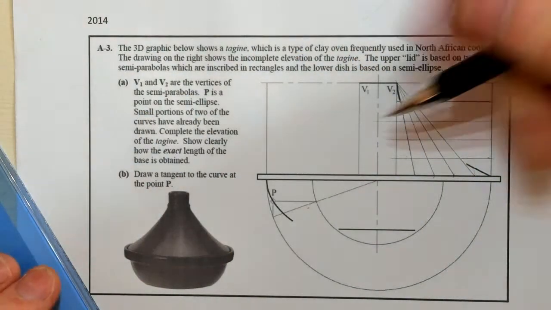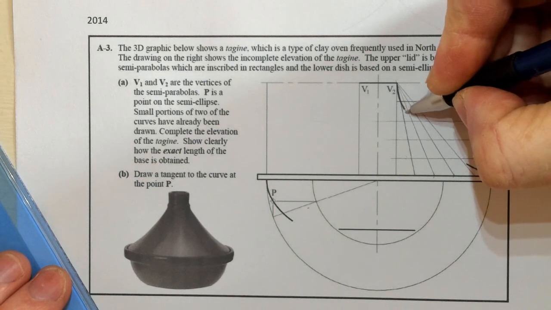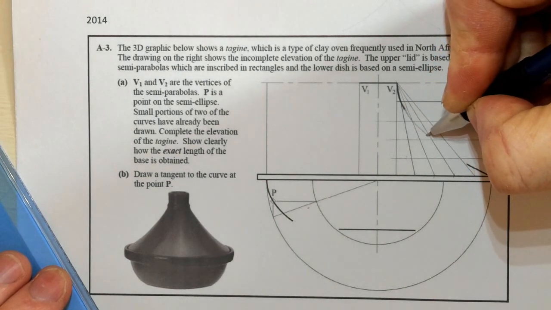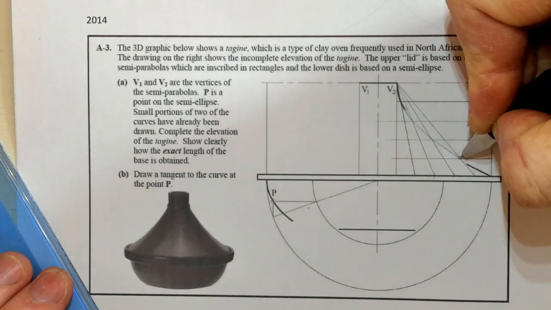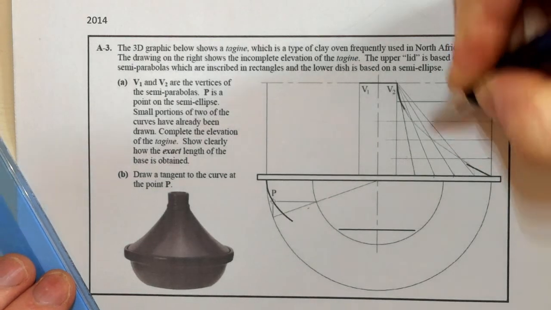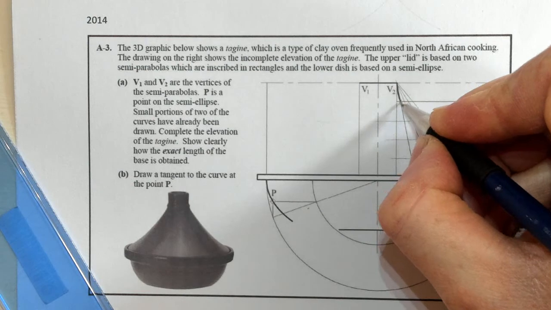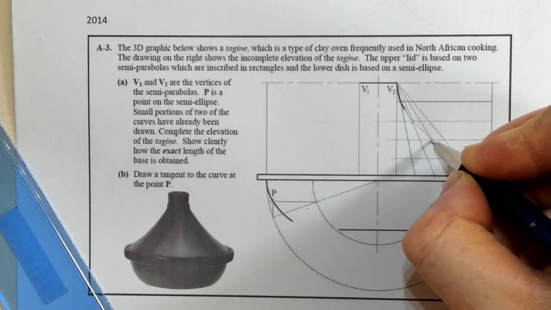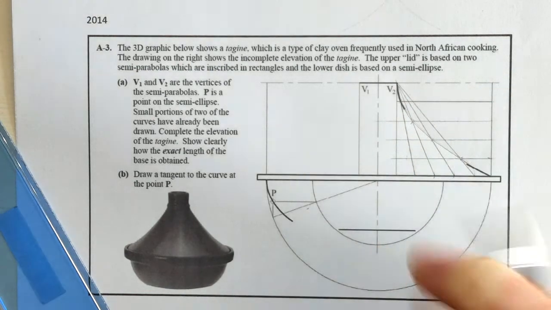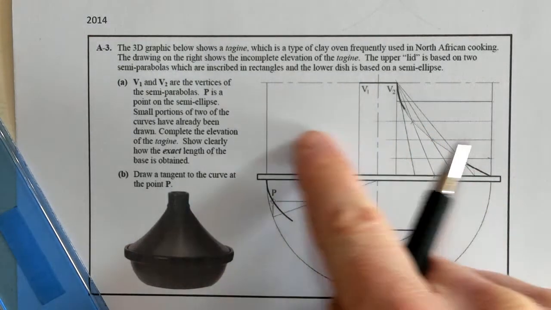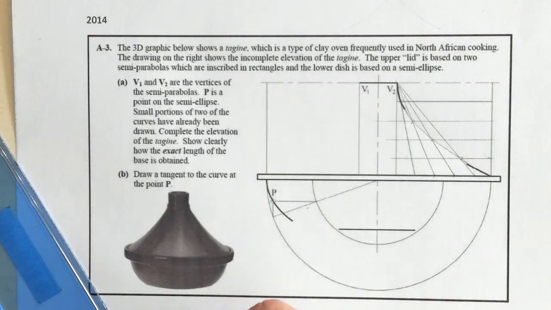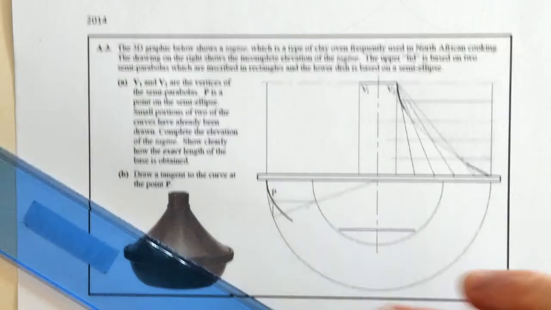Like so. And then all you need to do is draw in your parabola there like that. And then you can just mirror your 1, 2, 3, 4 points using axial symmetry straight across the top of the page there. That's all straightforward enough, so I'll let you do it by yourselves.